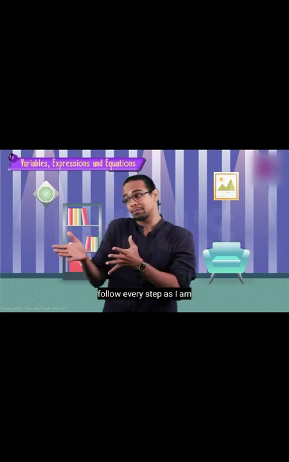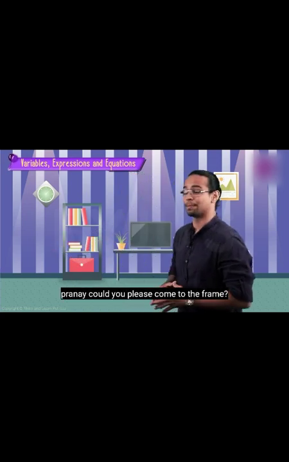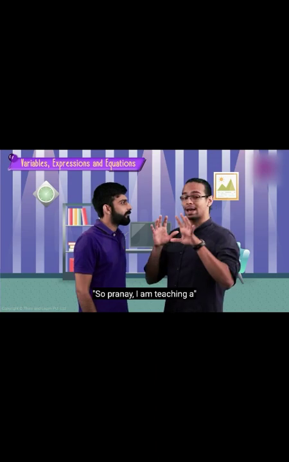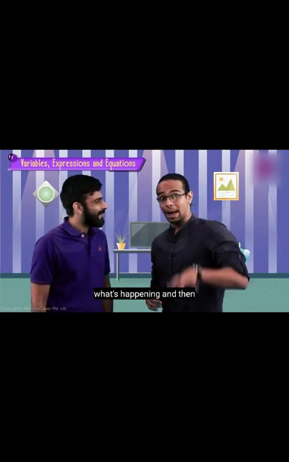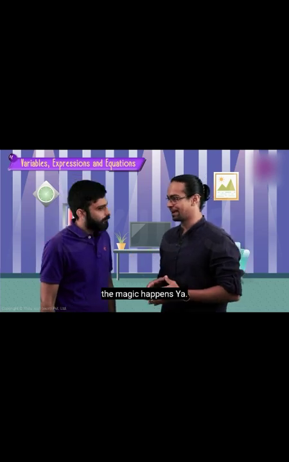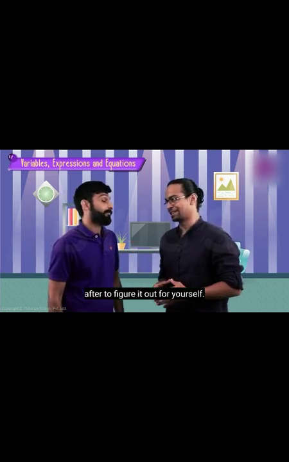Follow every step as I'm taking Pranay's help here. Pranay, could you please come to the frame? So, Pranay, I am teaching a little bit of math trick magic with algebra, right? Actually, I'm not going to tell you too much about it. I'm just going to read your mind. I need you to do some basic math, maybe some addition, subtraction, multiplication. Is that fine with you? I guess so. Do you need a pencil and paper for this? I think I'll be good. Alright, great. So you follow through all of what's happening, and then I'm going to deconstruct the trick in between for them so that they'll understand how the magic happens. Maybe you should watch the video after to figure it out for yourself.